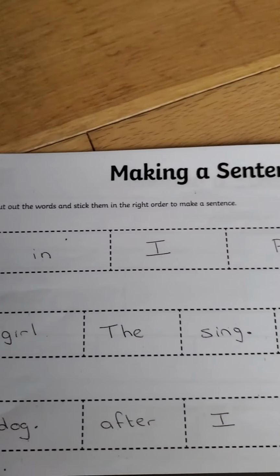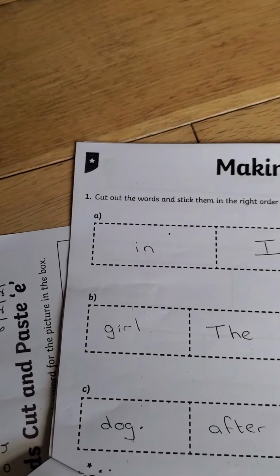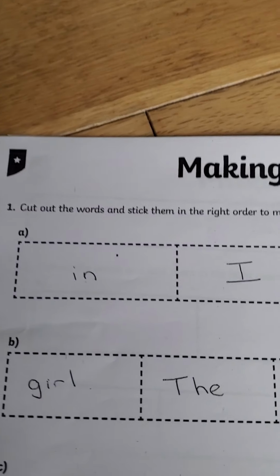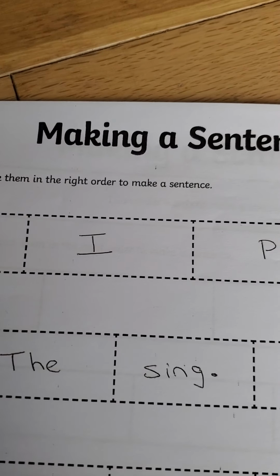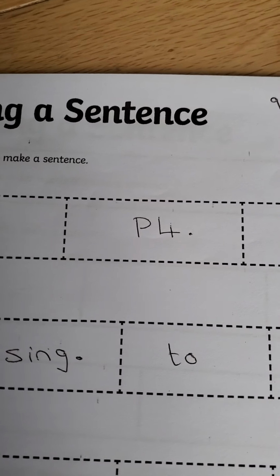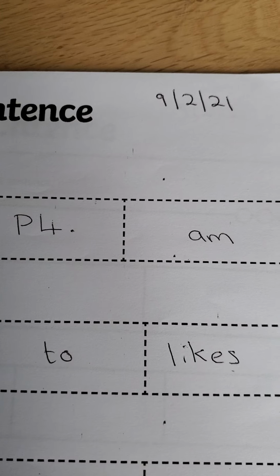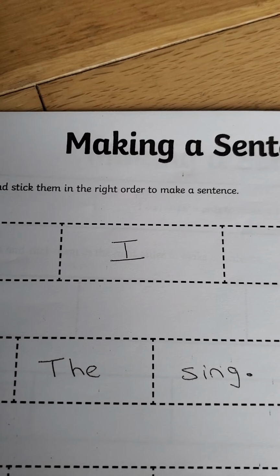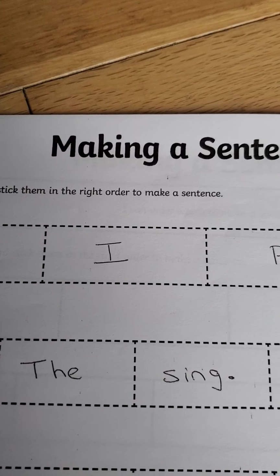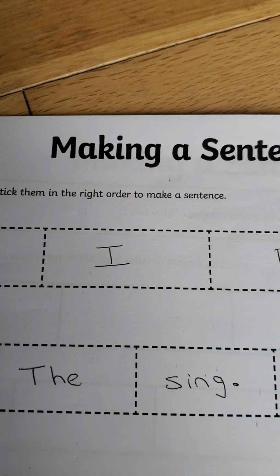So let's look through each jumbled sentence just to make sure we know the words. In, I, P for, am. What could that be? It starts with I anyway, doesn't it? Because that's a capital I. So there's a clue for you to get you started.